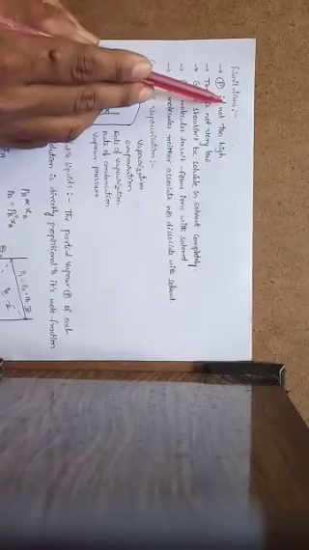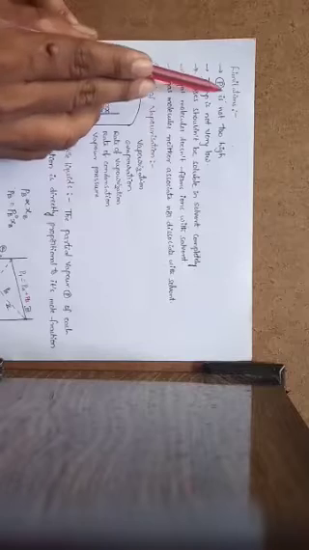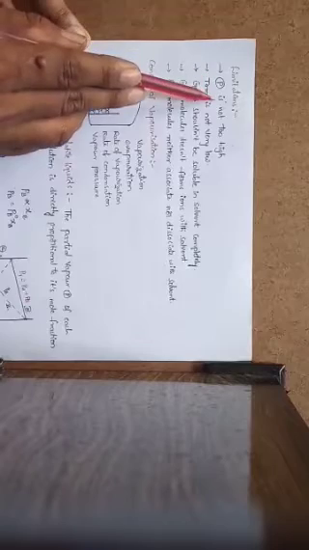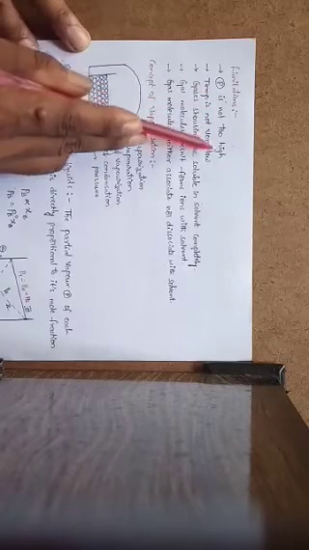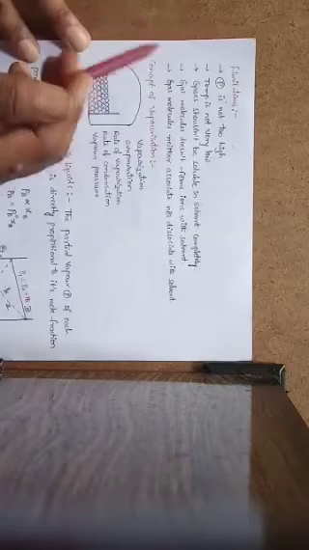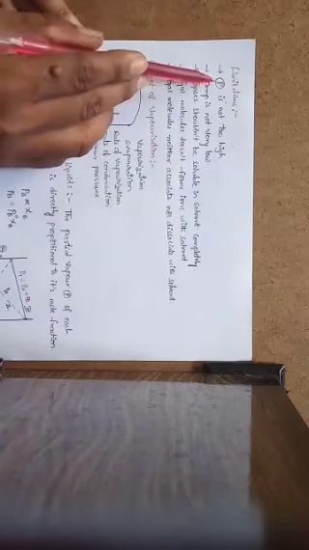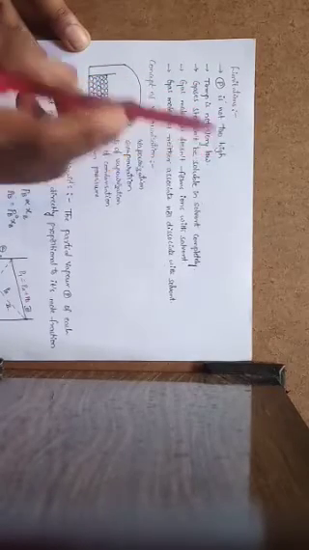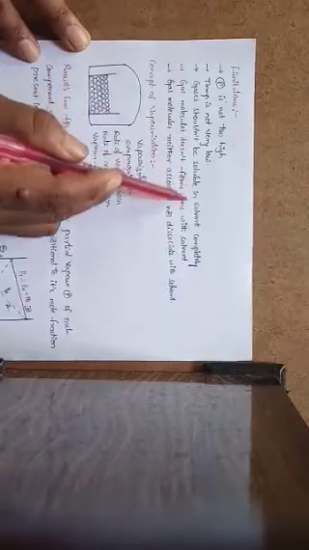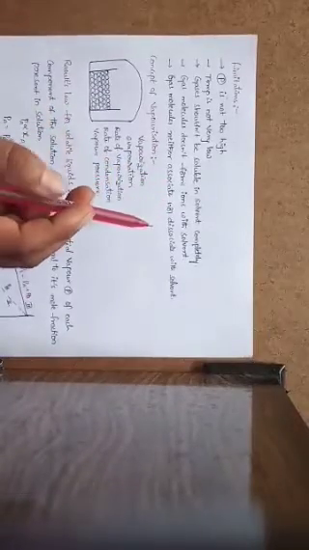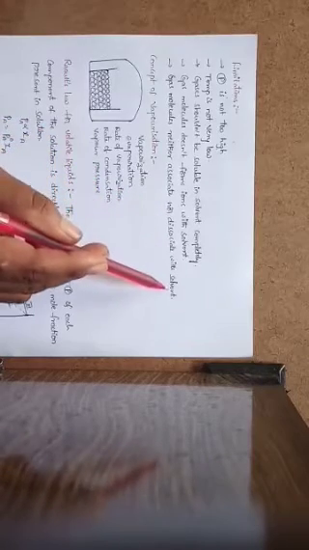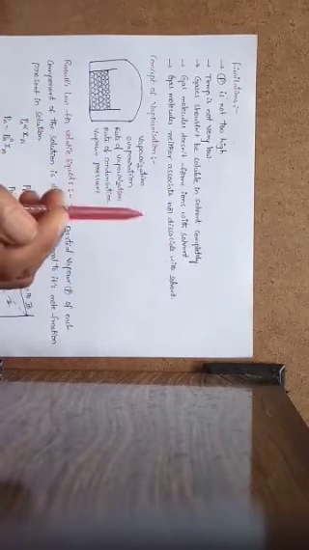So, limitations of Henry's law. To apply Henry's law for a gas in a liquid, the pressure should not be too high. When the pressure is high, the gas is completely soluble in a solvent, so the pressure should not be high. Temperature also should not be very low. Gases should not be completely soluble in the solvent, and gas molecules should not form ions with the solvent, and gas molecules neither associate nor dissociate with the solvent, meaning they do not form hydrogen bonds.